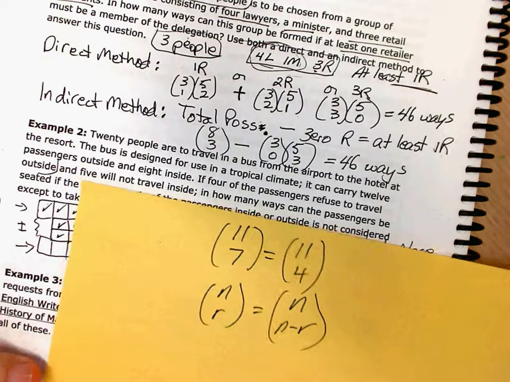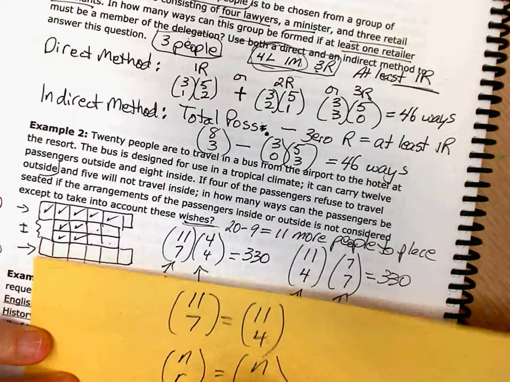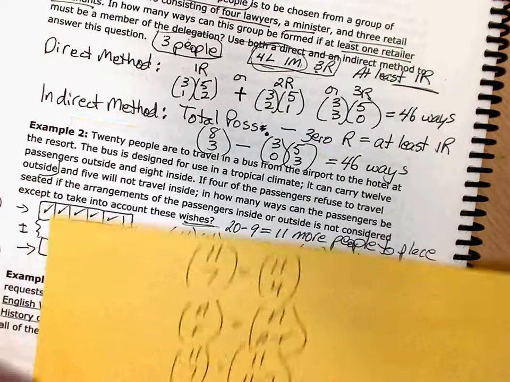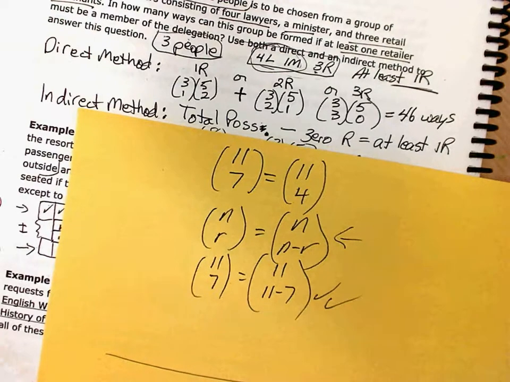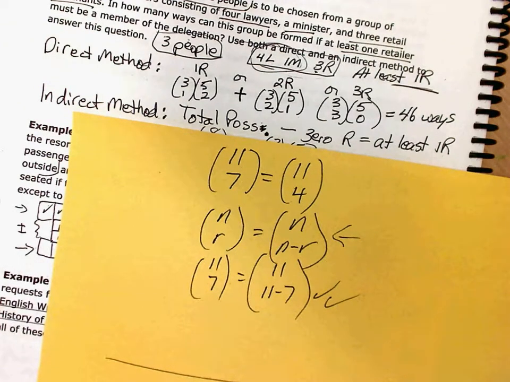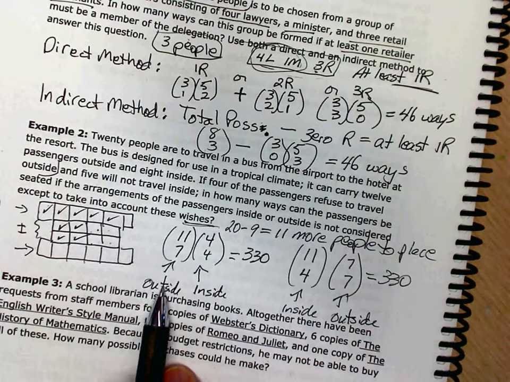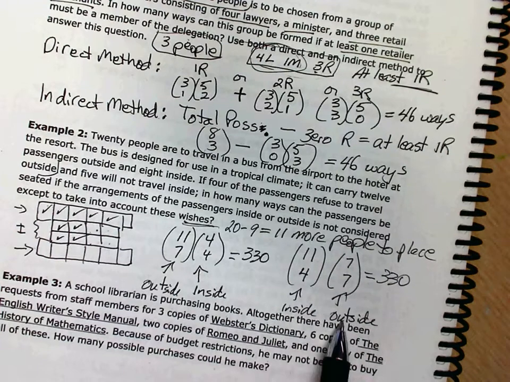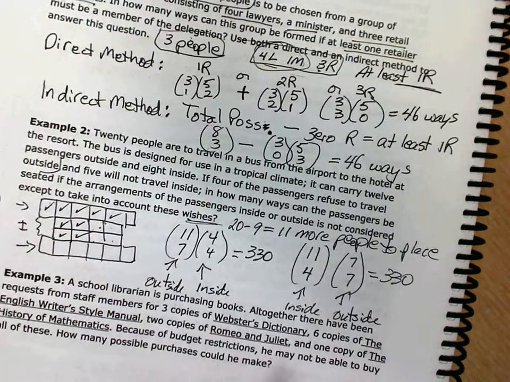So notice 11 choose 7 equals 11 choose 11 minus 7, which is 11 choose 4. So I will prove this formula in a future lesson. Okay. So that's what's happening here. It doesn't matter whether you place the outside people before the inside or the inside people before the outside. It doesn't matter, you get the same answer, which makes sense.